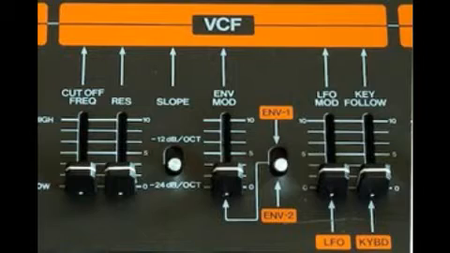The next one you've got is a slope, and that's how effective the filter is essentially. So it can either be 12 decibels per octave, which means that after the cutoff frequency comes in, each octave you go up, you lose 12 decibels of additional volume. Or you can switch it to be a sharper filter, which means that the high frequencies die away quicker.